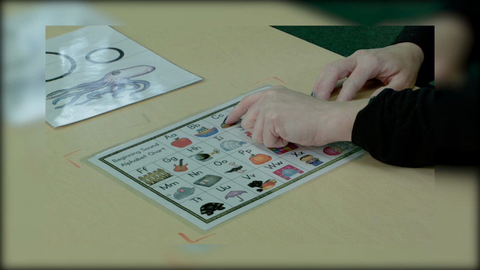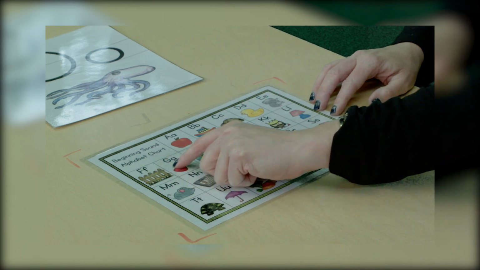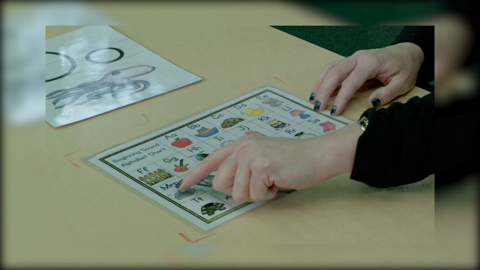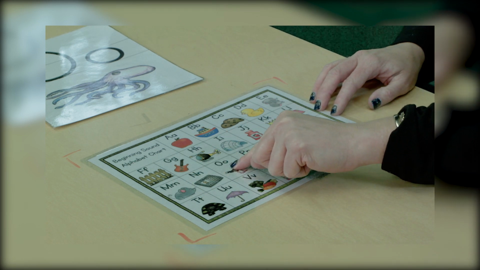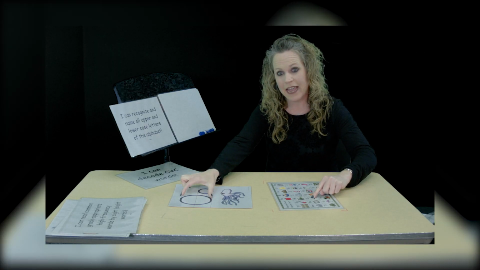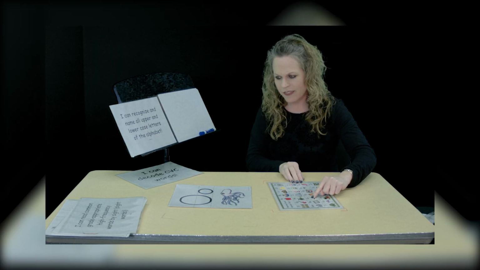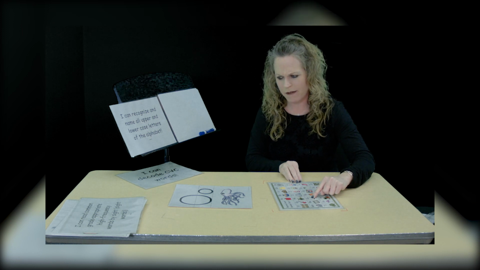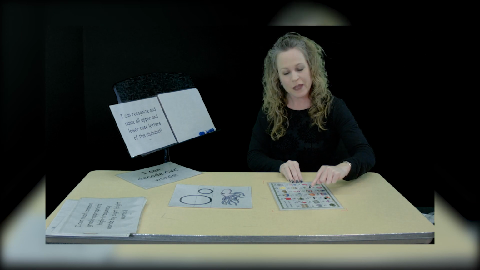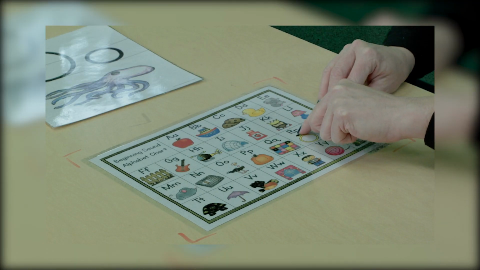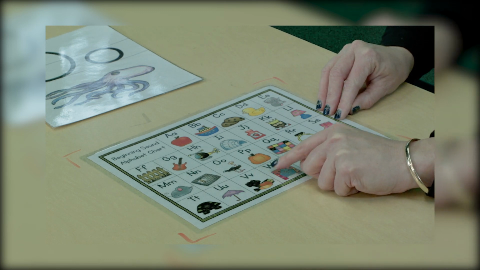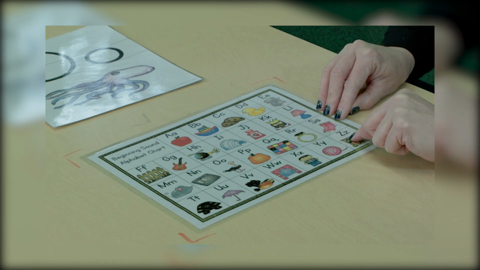A, B, C, D, E, F, G, H, I, J, K, L, M, N, O. Oh, it's the same as that. I'm going to talk a little bit about the capital and then the lowercase. Their shape is the same, but their size is different. Then I'm going to keep going. P, Q, R, S, T, U, V, W, X, Y, and Z.